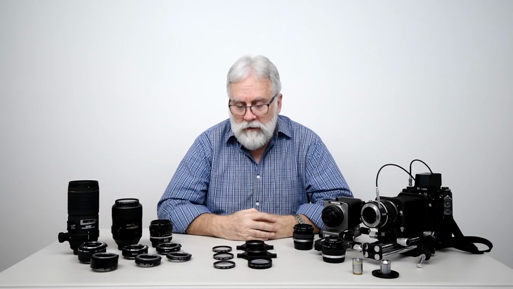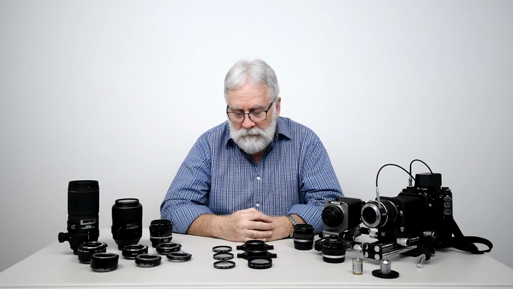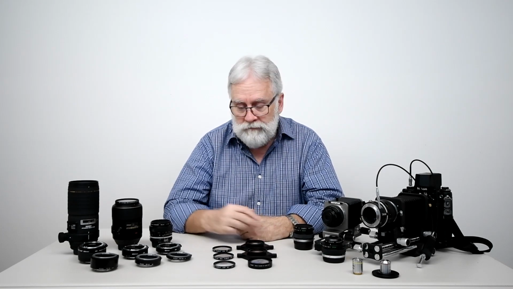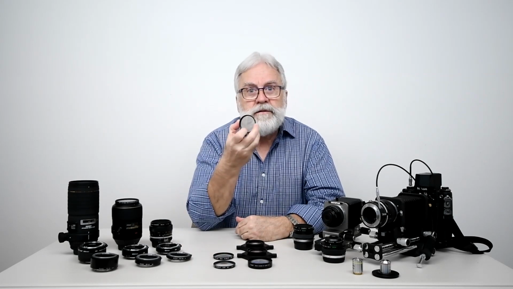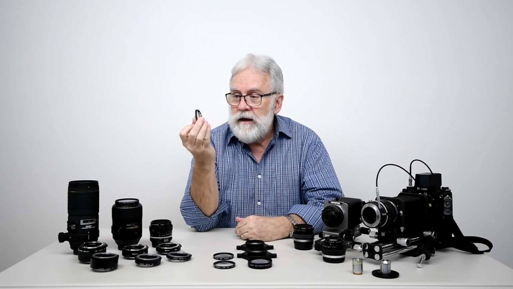Okay, and now let's talk about something more interesting. We'll talk about the equipment itself that you need to take some of those close-up or macro photography. The simplest way to start into close-up photography is to use what we call close-up lens. These are simple lens.